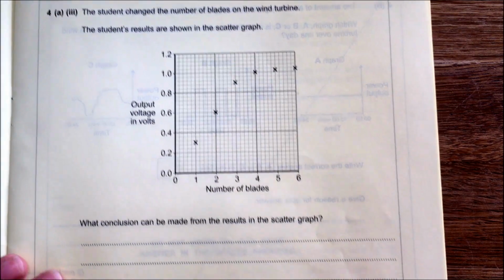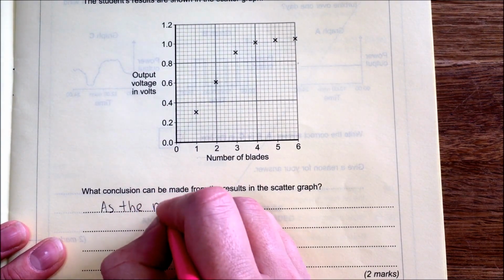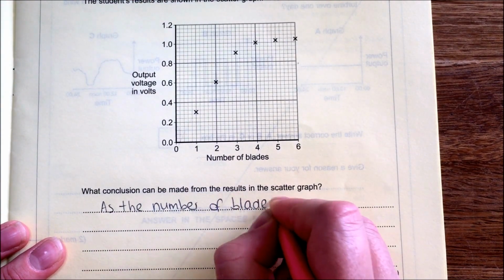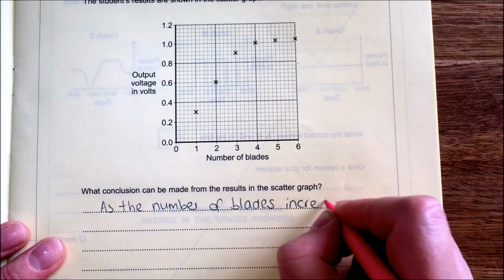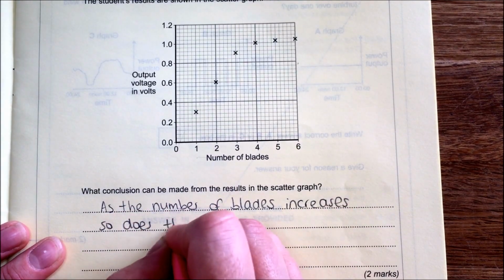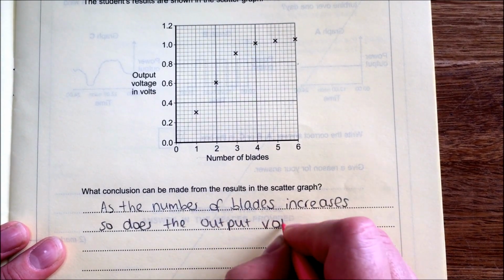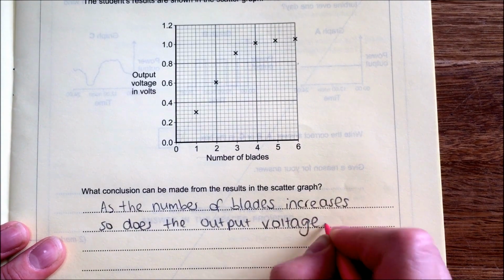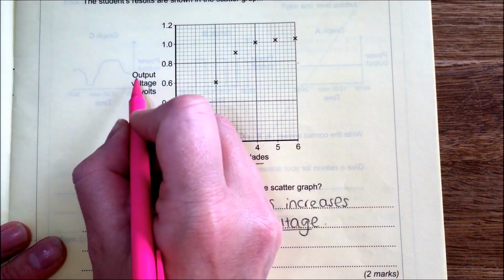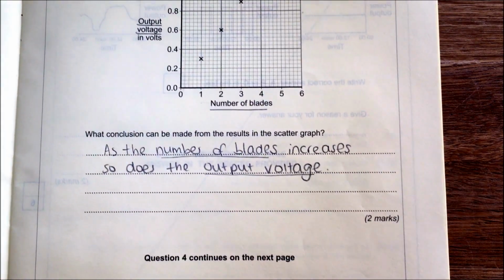Well, we can see exactly what I've just said, the conclusion: as the number of blades increases, so does the output voltage. Okay, importantly, I've used the terms that are on the labels on the graph. I've not tried to change them at all into my own language. I've used them directly as they are.